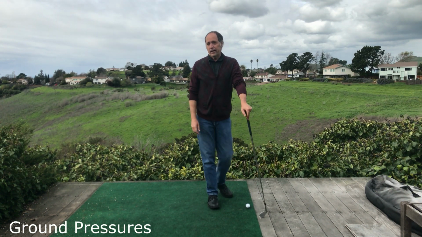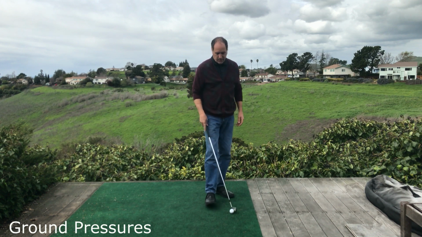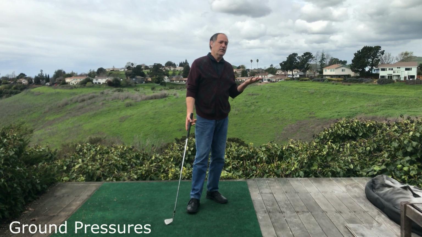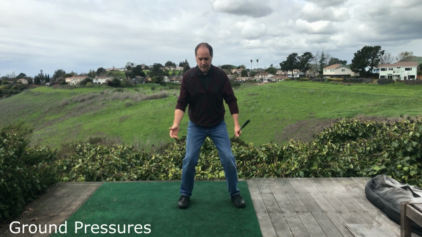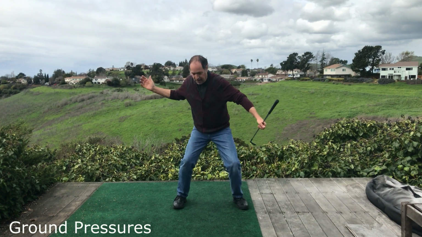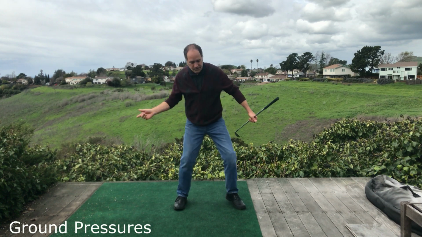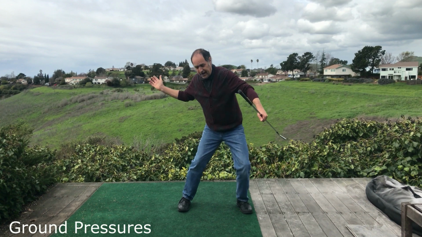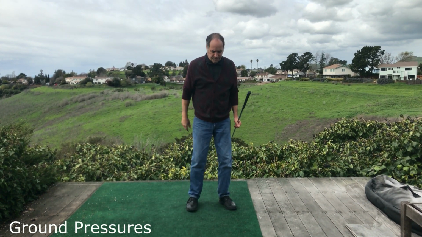Okay, Sammy asks about ground pressures. Well, what are the basic ground pressures? I guess there are three main kinds. You've got your up and down ground pressures, the loading and pushing up and pushing down. A lot of the modern players, you see them really pushing up, going through the shot, loading down. So you've got these vertical ground pressures.